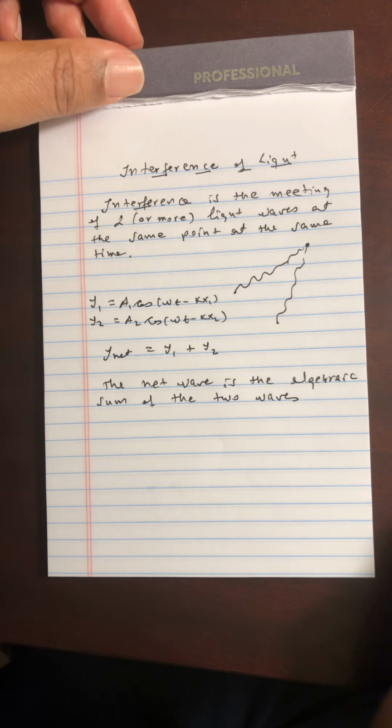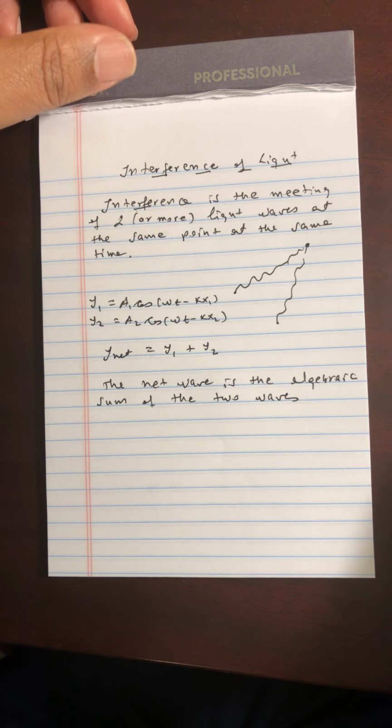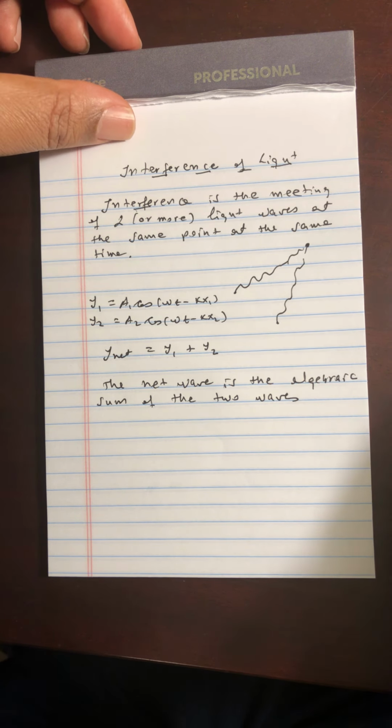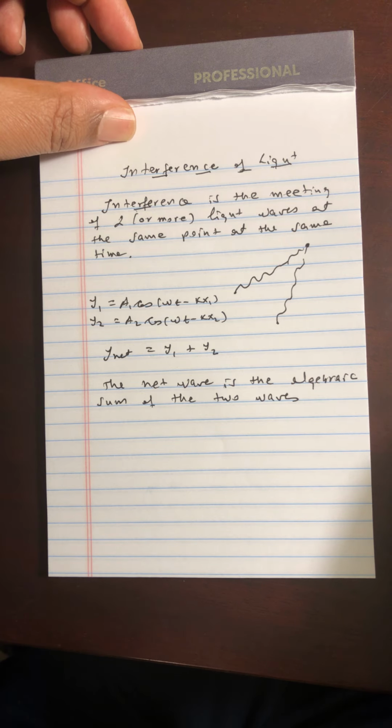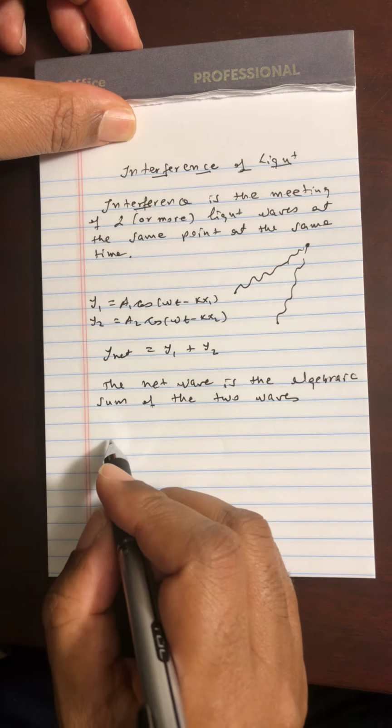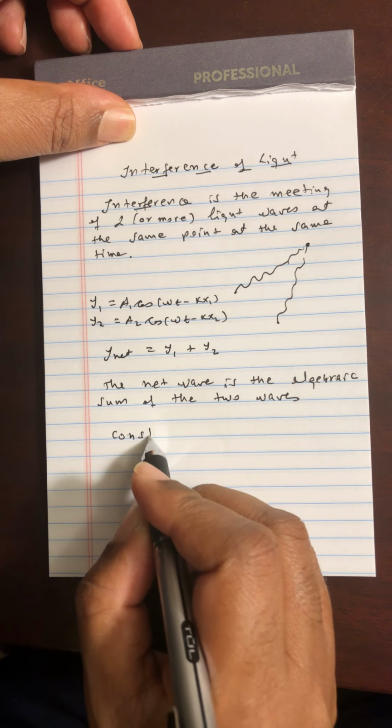But if you just look at the amplitudes, the amplitudes are actually added like vectors. So we're just going to look at two extreme cases: constructive interference and destructive interference. Okay, so let's look at constructive interference.